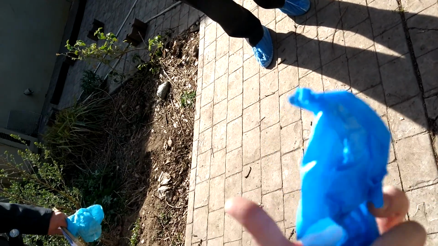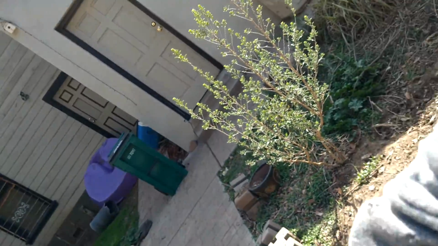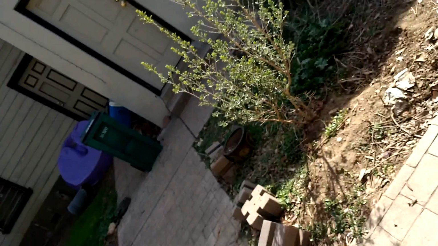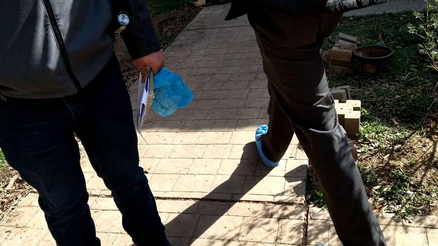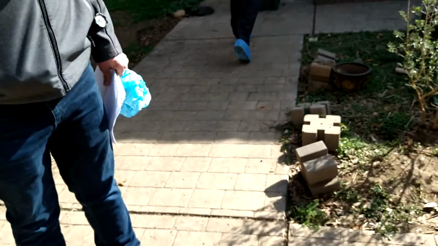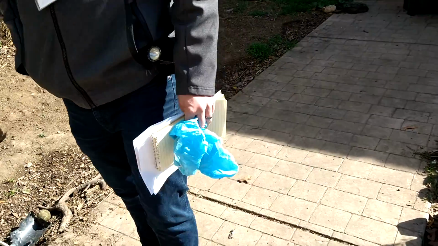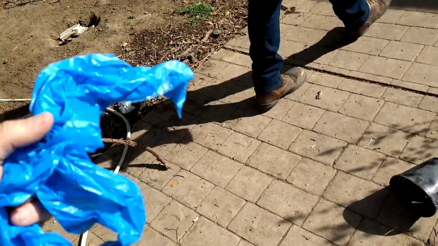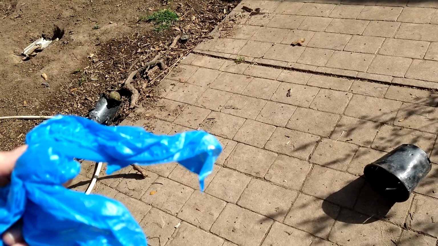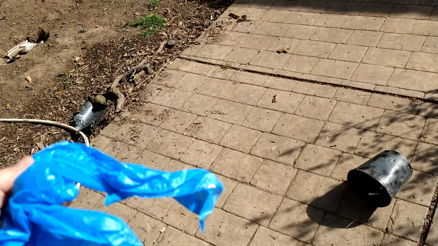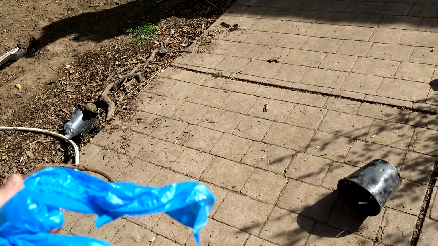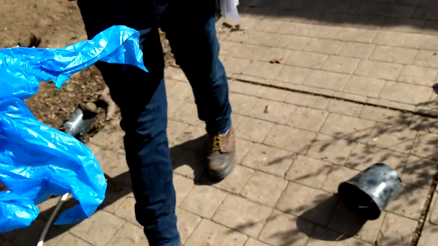Okay, these are a bit tricky. They're not as nice as the ones that you have. So what you do is you stretch them out in order to get them to separate, if that makes sense. They might be too small for you guys. And you can throw yours away in there too. And try to put these on. Thank you. You're welcome.